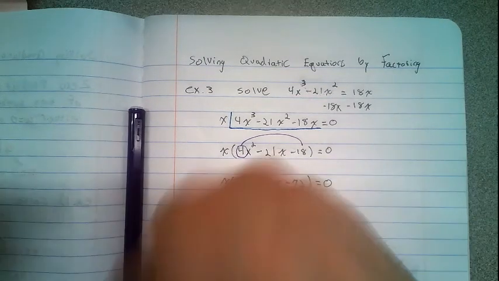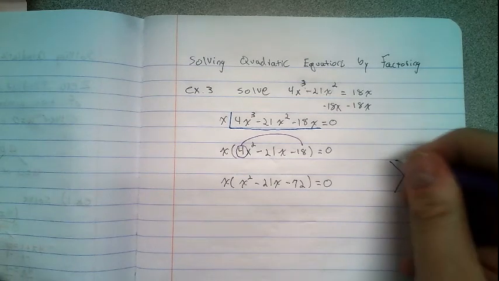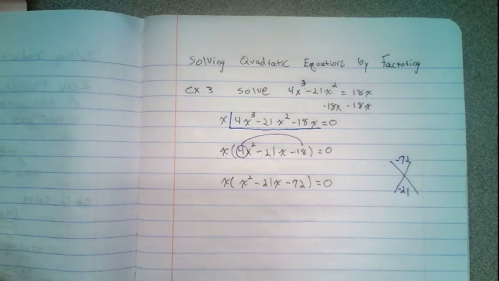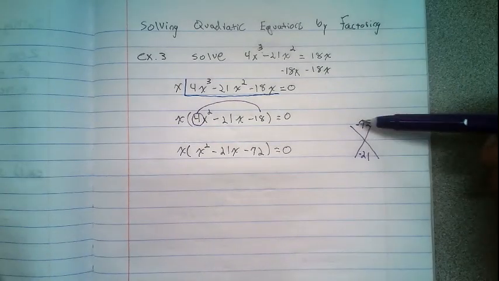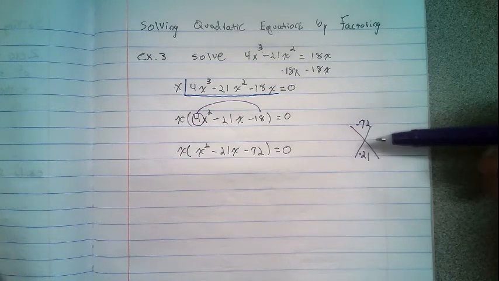And I'm using my X puzzle to find factors of negative 72 whose difference is negative 21. So let's think. Numbers that multiply to negative 72 have a difference of 21.